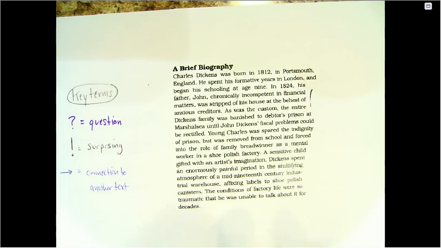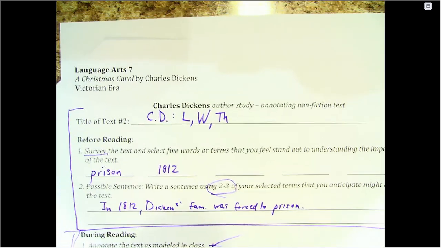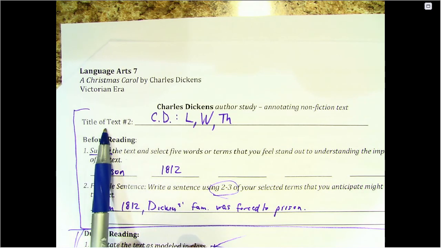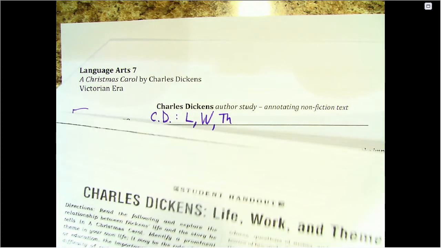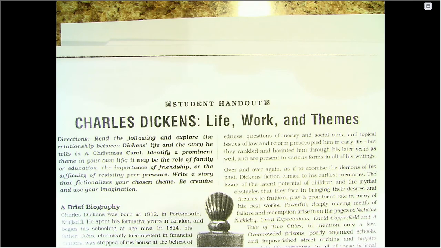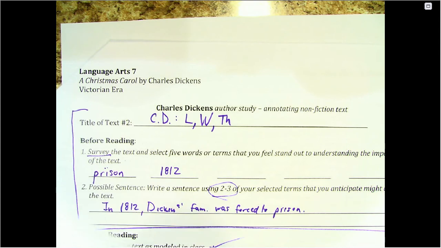When we're annotating whichever article we select, we're also going to do a paper to go along with it. And this is what it looks like. In the first section, we would list the title of the text. The one that we're using as our example today is called Charles Dickens, Life, Work, and Themes. I've abbreviated that here on this page.